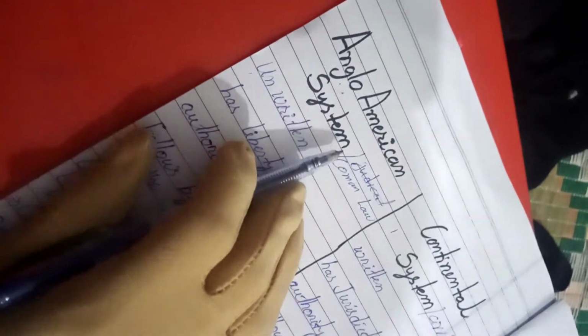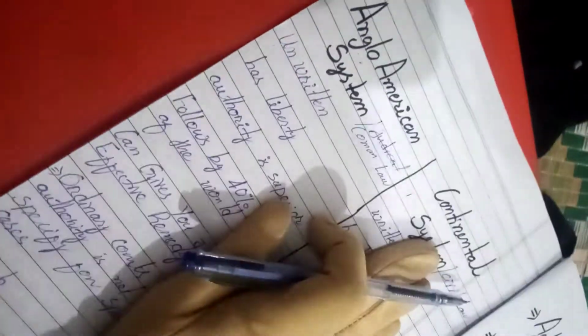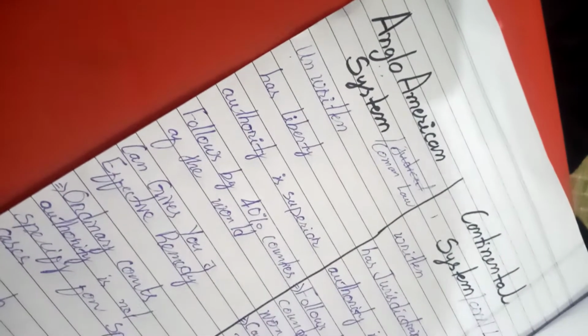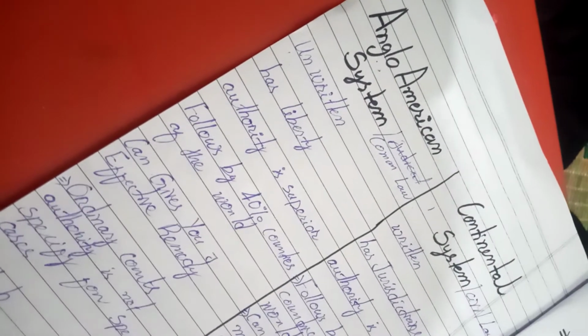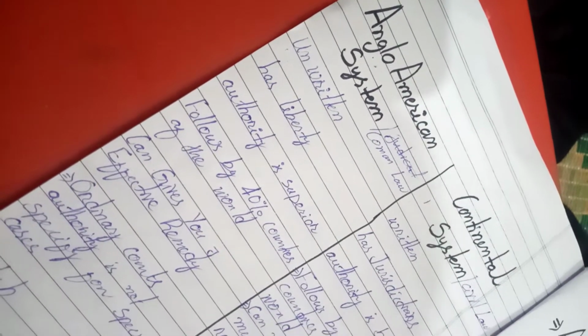So the Anglo American system is the system which is based on judicial decisions. There is a huge difference between these two. One by one we will discuss the differences between them. The first description I have written there is that it is unwritten.